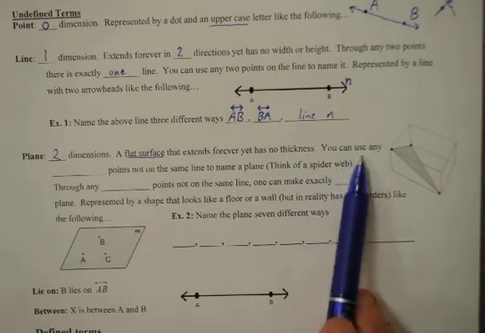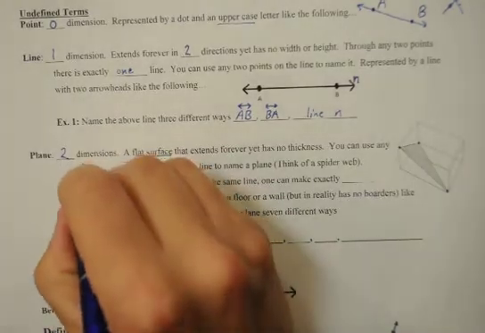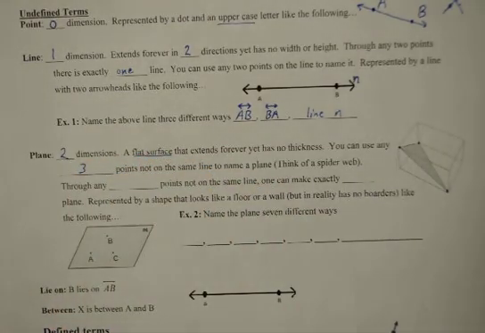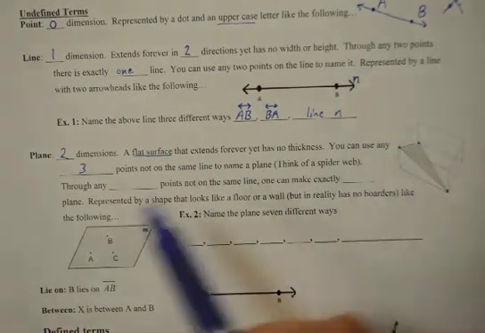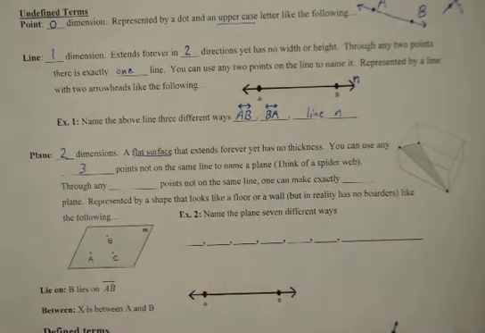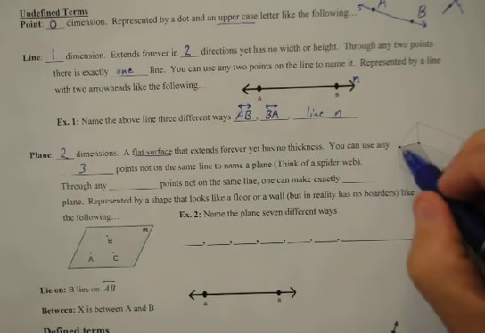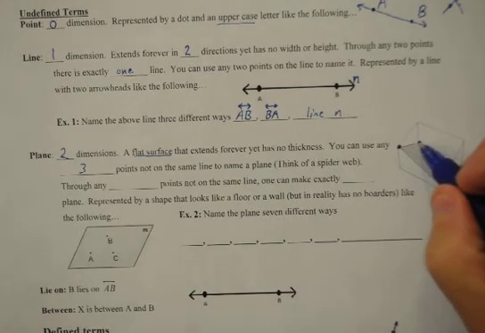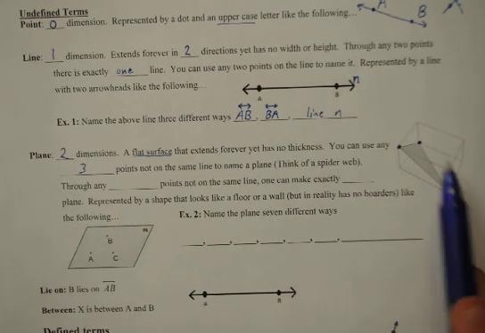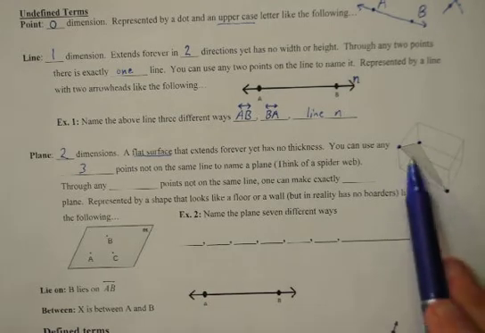You can use any 3 points this time. So a plane requires 3 points. A line requires 2 points. A plane requires 3 points. Here's a diagram here to help you figure that out. You can pick any 3 points in the universe, and you can make a flat surface through those.